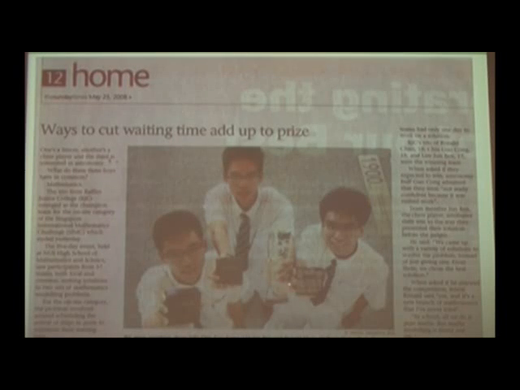One person in this room has been involved in organizing this particular competition. So I shan't say too much about the competition, but I just want to point out this particular report for the winning team. This is a winning team for the on-site challenge.